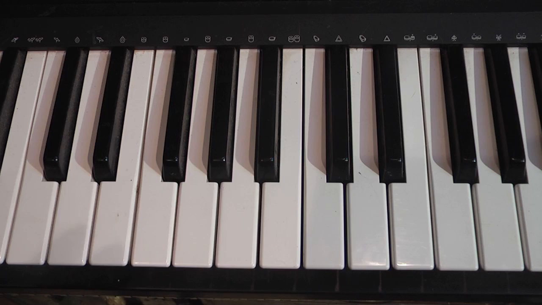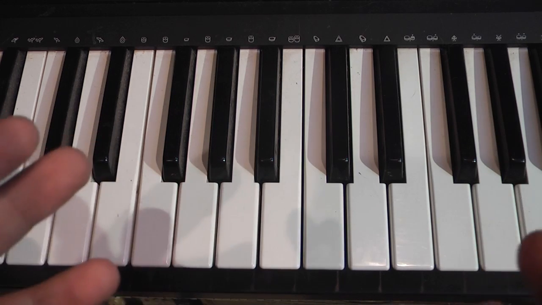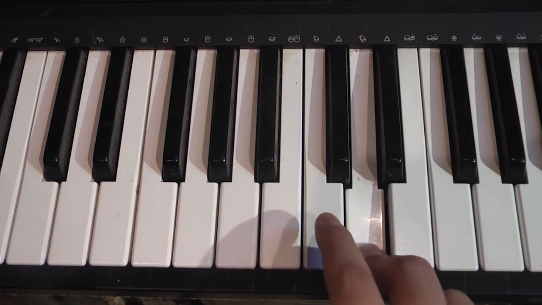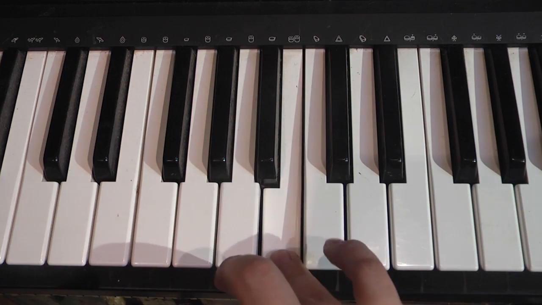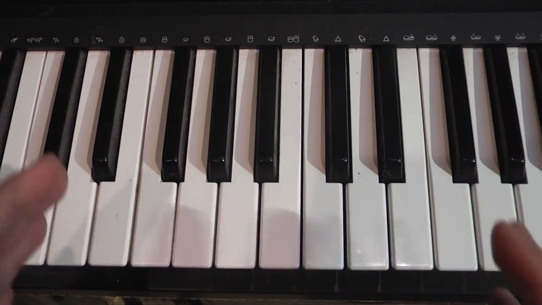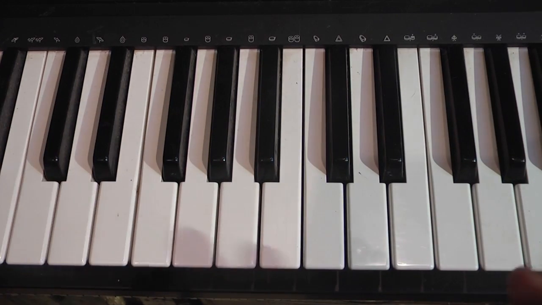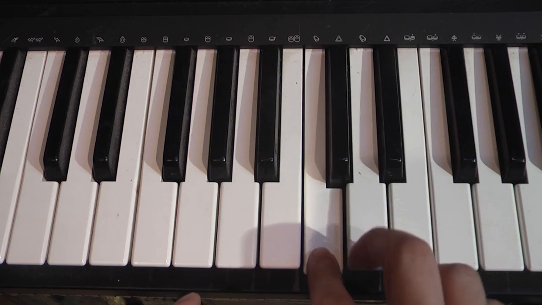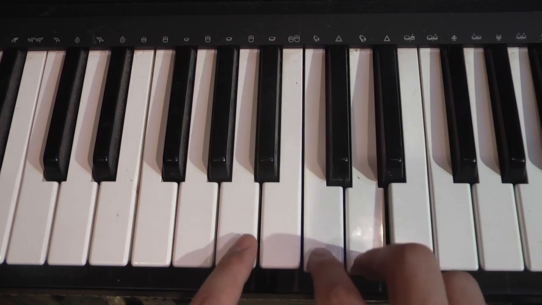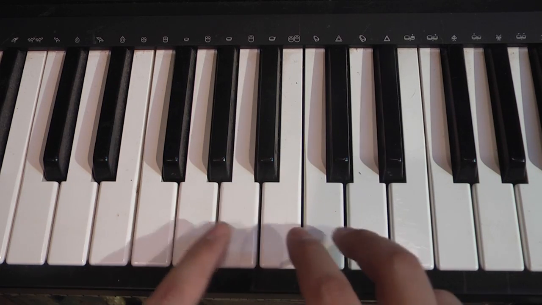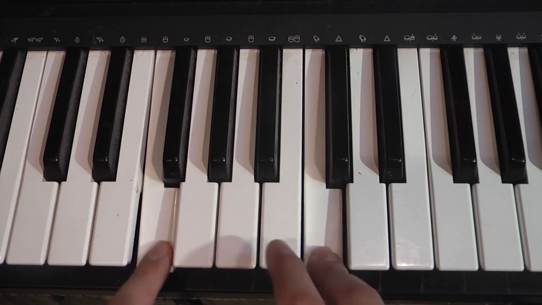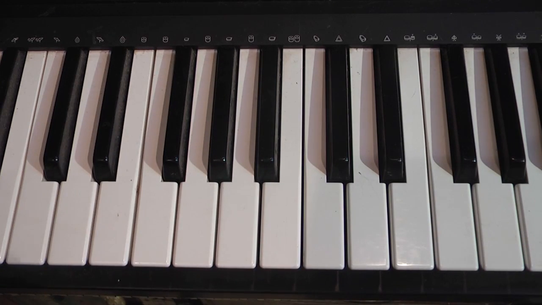Then for the in-between beats, all I did was go up and down this scale to make some more types of sounds, and then of course it goes back to the normal. Something like that.